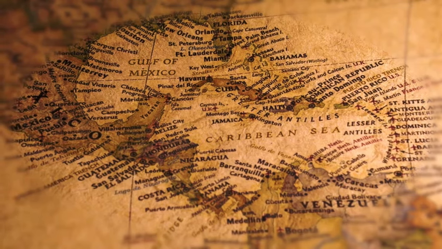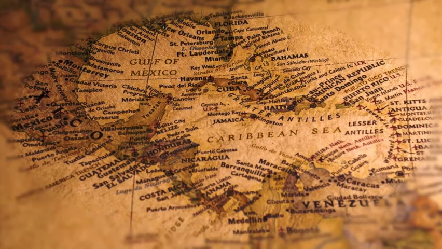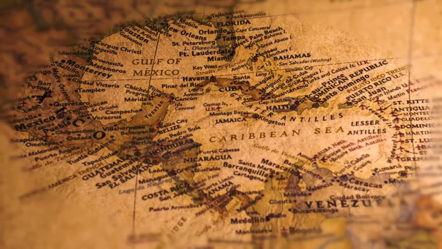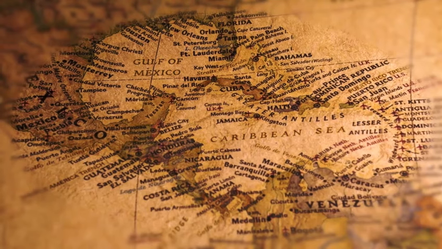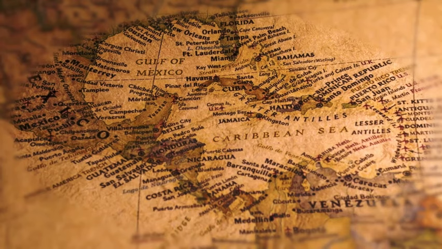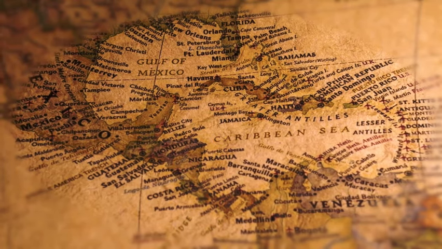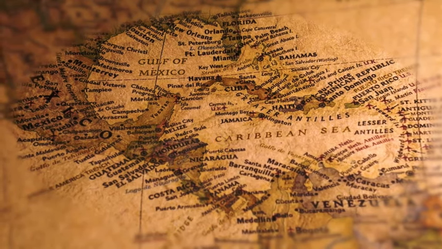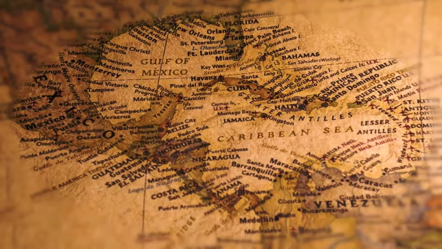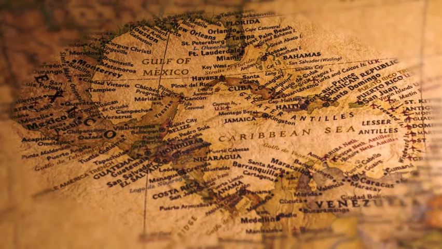The legacy of this dark chapter in history is multifaceted, encompassing the enduring trauma of slavery, the contributions of African descendants to their new societies, and the ongoing struggle for recognition and justice. This part explores the profound impact of the Middle Passage on the African diaspora and its lasting implications.